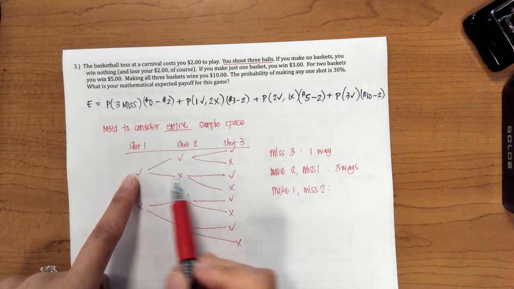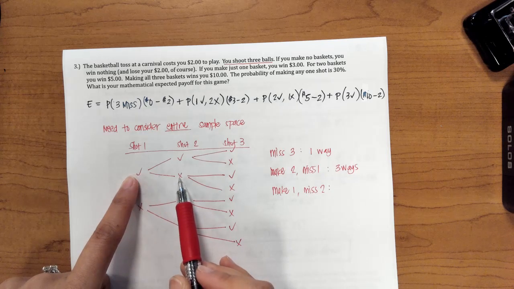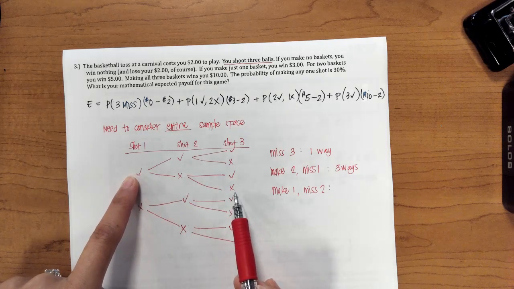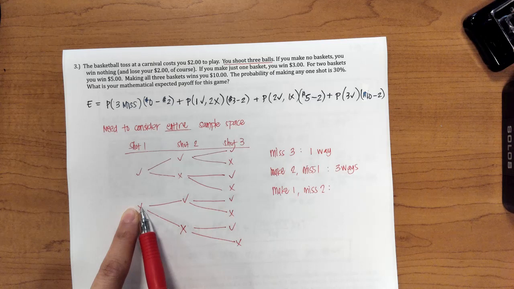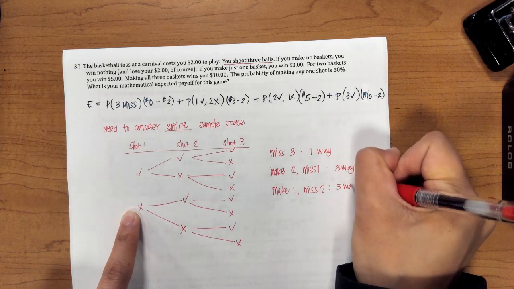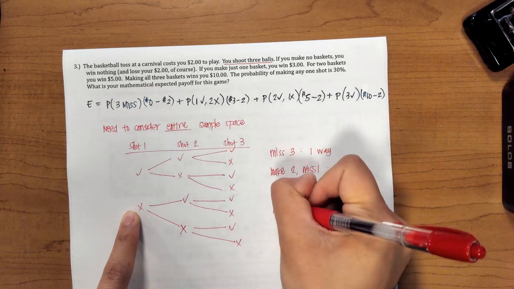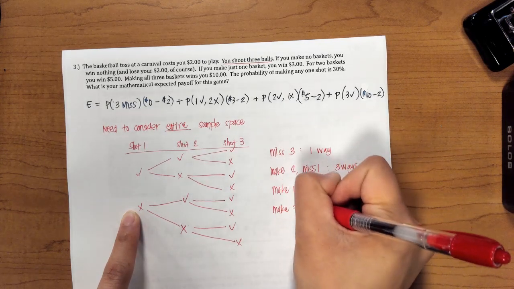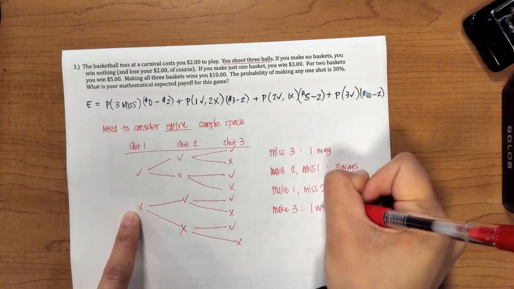And if you follow these, we're going to have to make the first one and miss, so that's one way. We can miss, make, miss, that's 2, and miss, miss, make, which is 3. And then make all 3. There's only one way to make that happen.